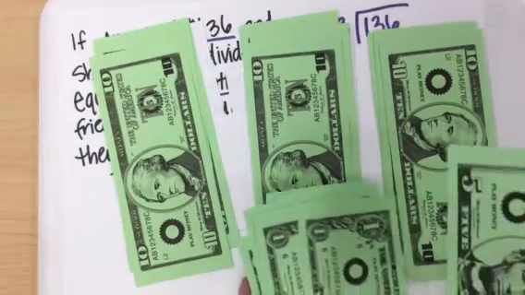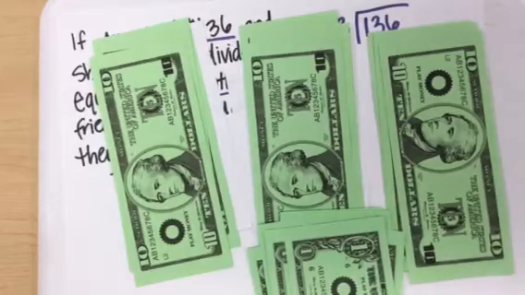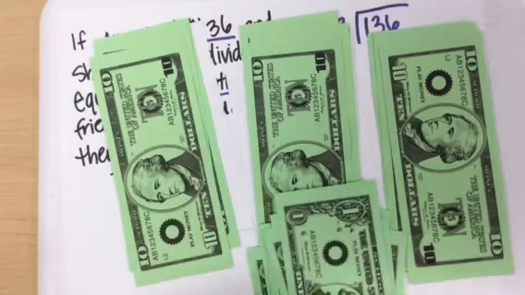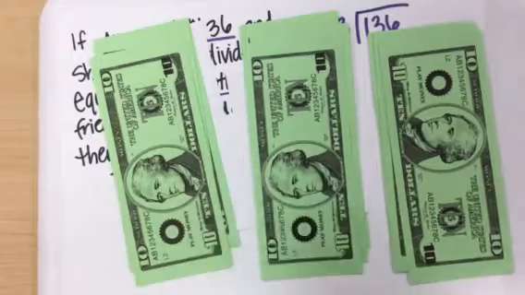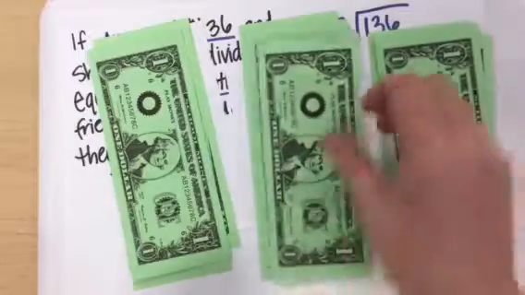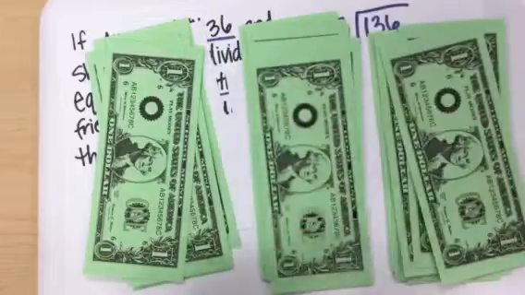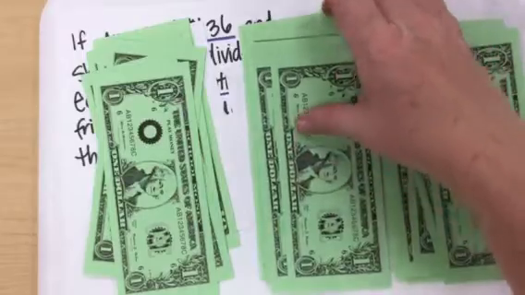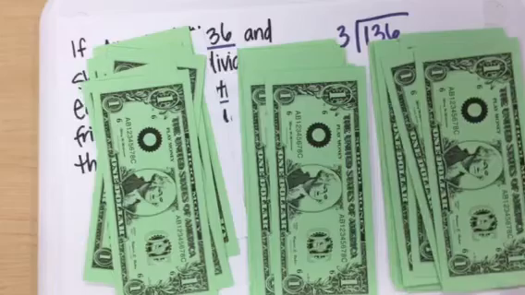Oh, and now I have a 5. I can't divide that between 3 groups, so I'm going to also trade this for 1s. 1, 2, 3, 4, 5. Okay. Now let's separate it out. Got 1, 2, 3, 4, 5, 6, 7, 8, 9, 10, 11, 12, 13, 14, 15. And I have 1 left over.